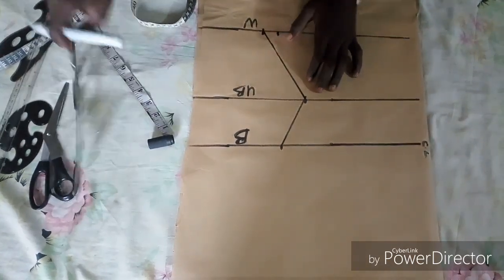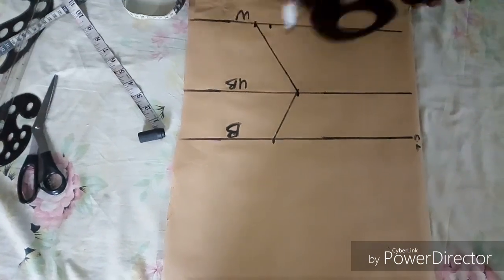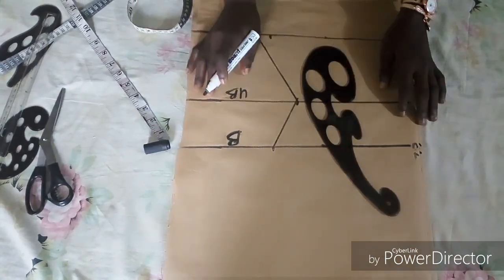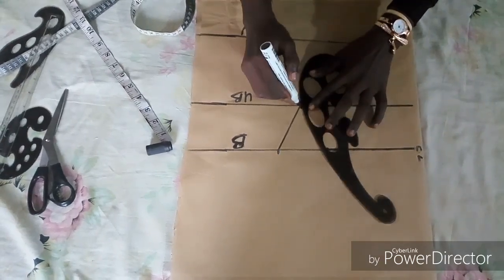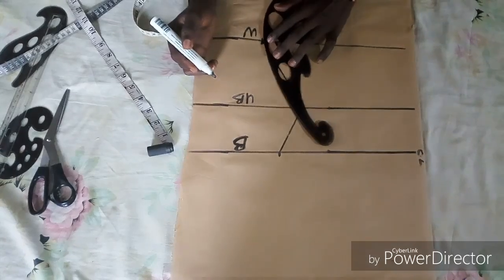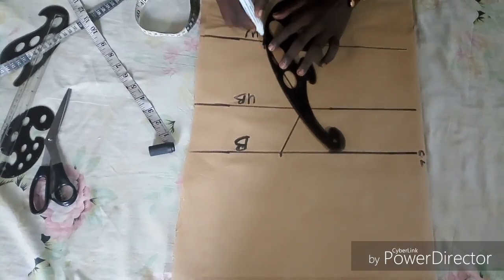Now, because our body is not actually sharp, I'm going to use my curve ruler to give it a curved shape. I'm going to use my curve, and I also do the same at this point.